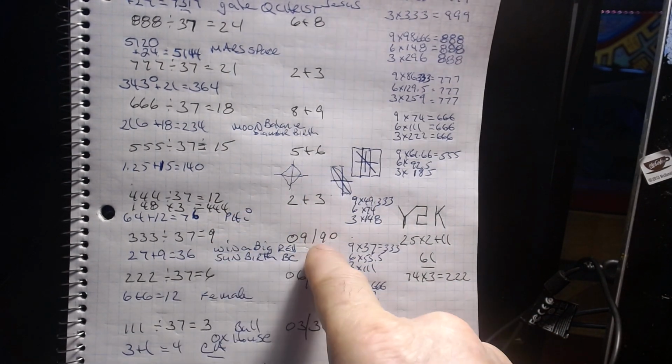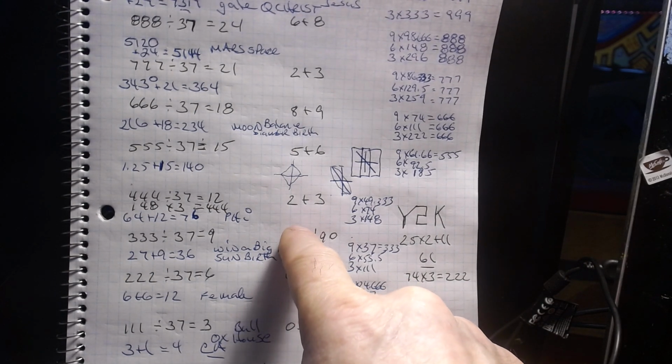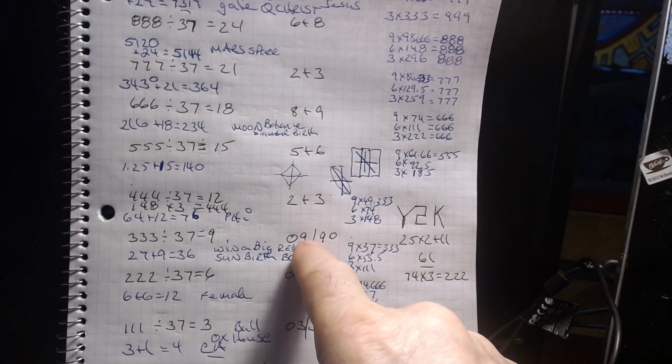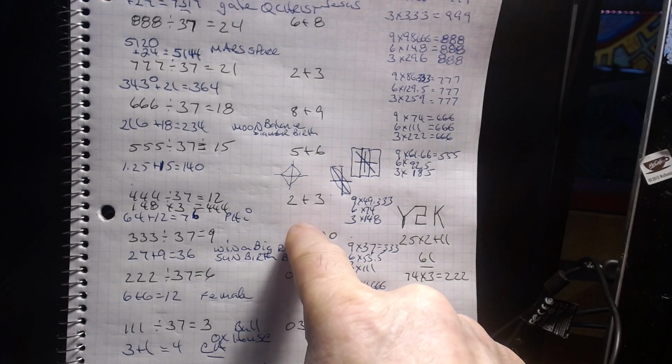Then over here it's a plain 9. 9 times 0, all zeros equal 6, becomes 54. And then 5 and 4 is 9. And then 9 and 6 is 15. 1 and 5 is 6, so it becomes 9 and 6 in this relationship.